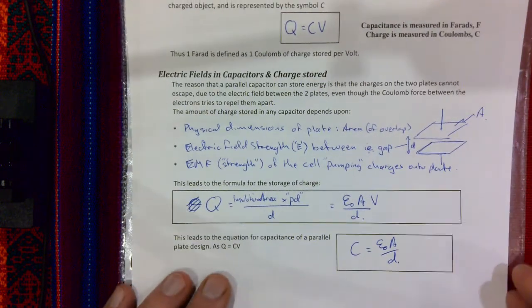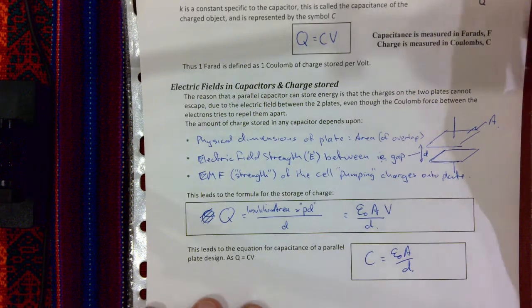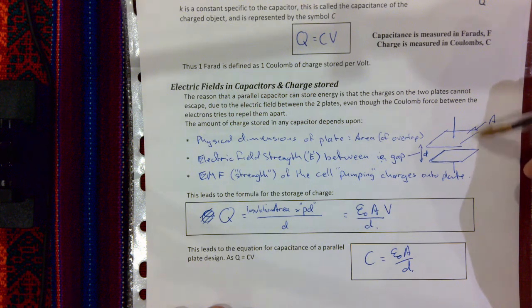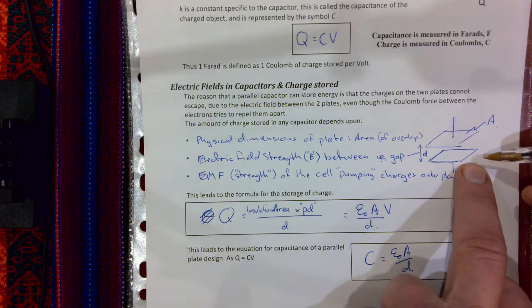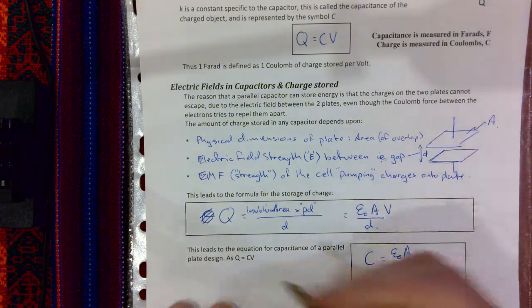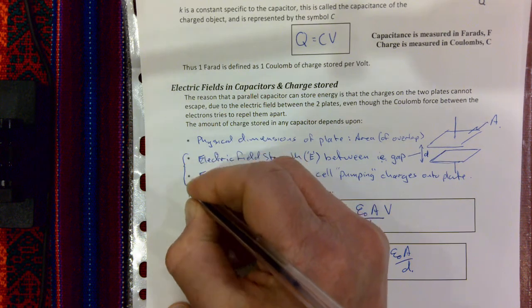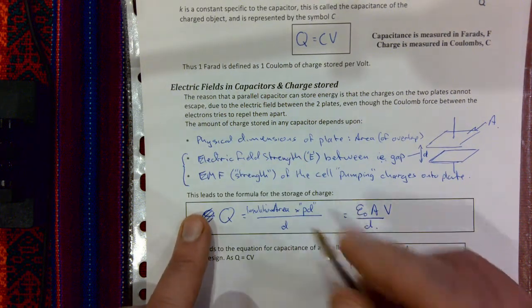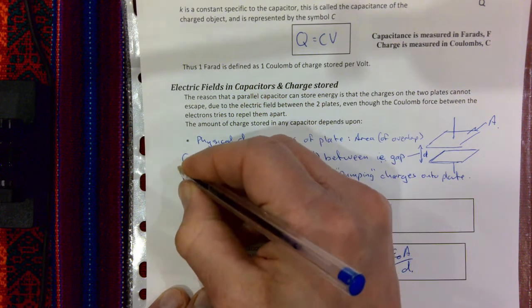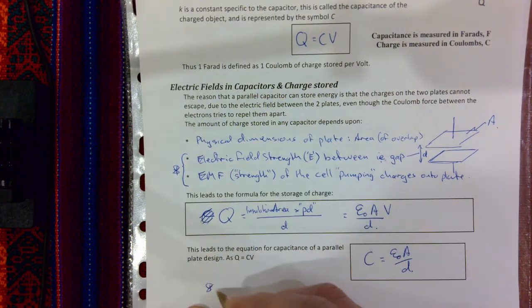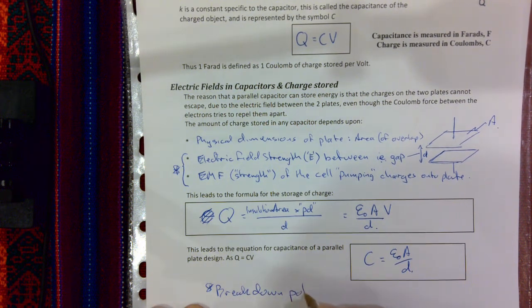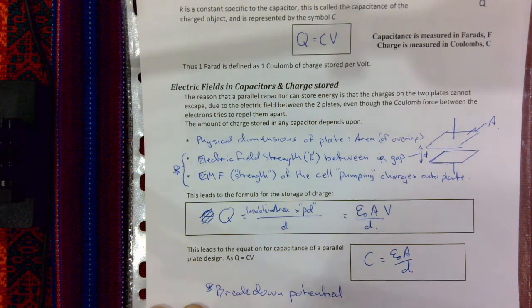Now, the crucial bit is, of course, as you saw with our demonstrations for electric field, that if we turn up the voltage between the gap too much, we get sparking. If you make the gap too small, we get sparking. So both of these together, both of these bottom two, give us something called the breakdown potential. Voltage, maximum voltage.